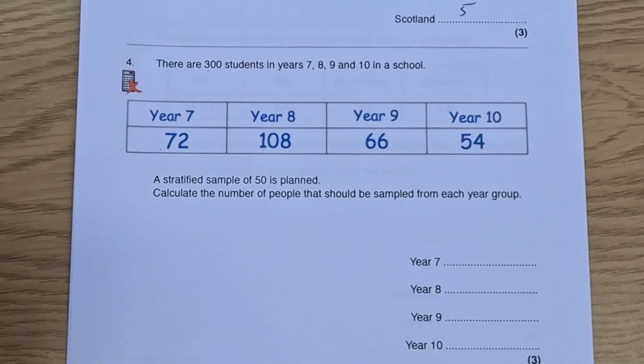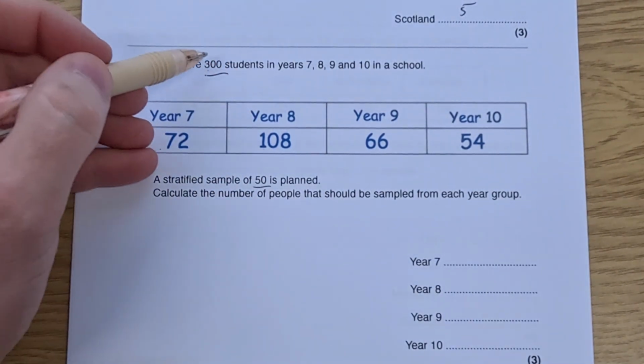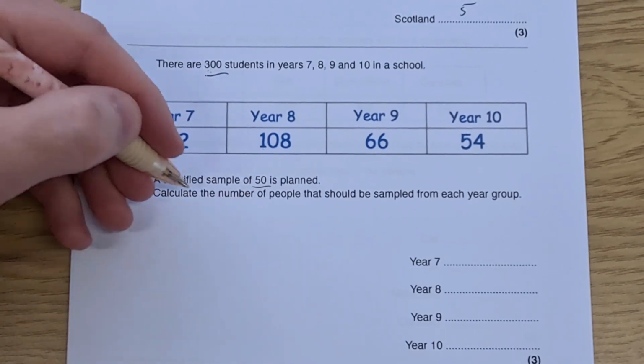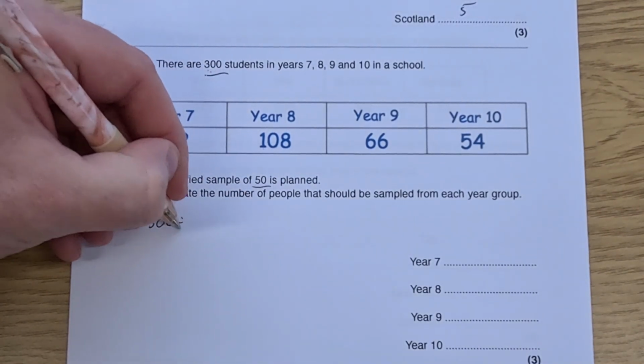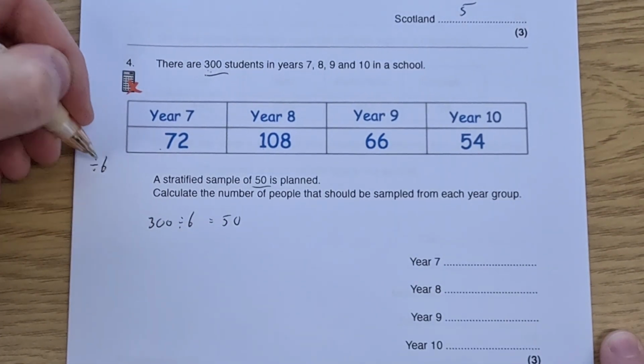But because this is a non-calculator question, I'm going to look and see if there's a bit of a shortcut. So here we've got this 300 students, and the stratified sample is 50. To get from 300 to 50, we divide by 6. If we take 300 and we divide that by 6, that's equal to 50. So that means if we divide all these numbers by 6, that'll tell us how many should be in the sample. So let's divide them all by 6.